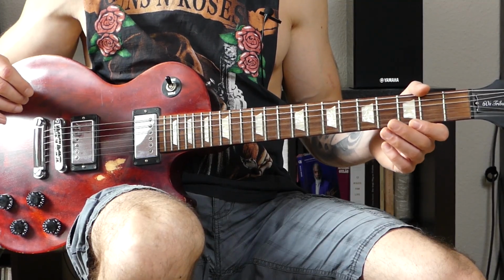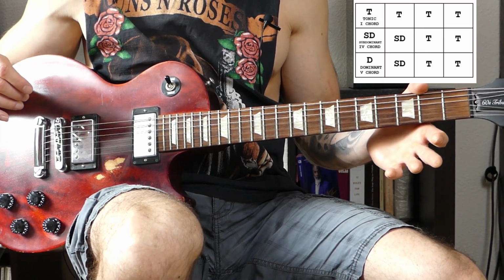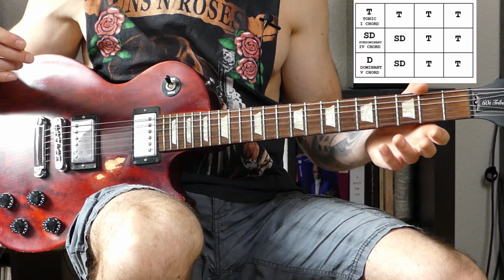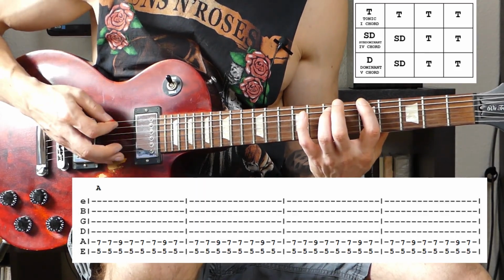Let's now take a look at a basic 12-bar blues in major using the most classic of all blues riffs. This is a great way to understand how so many early rock and roll riffs were structured. So we're in A here and we play the tonic riff like this.